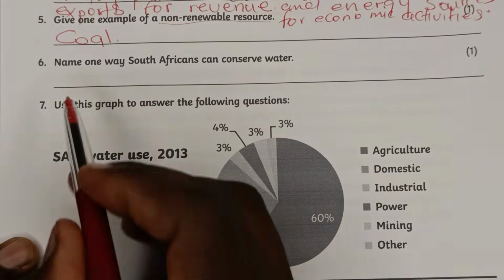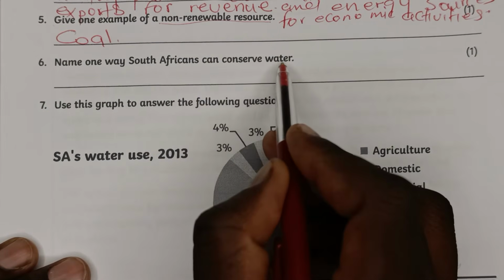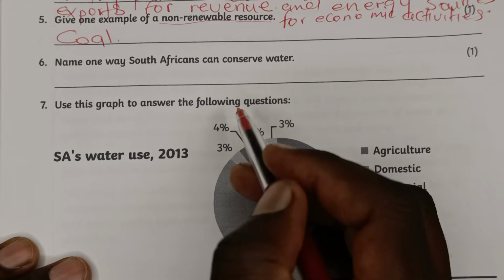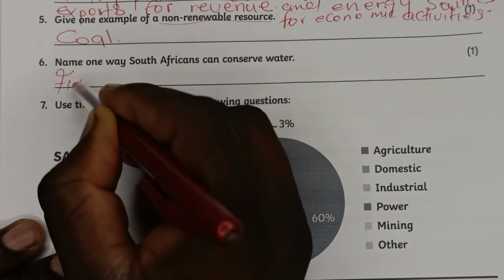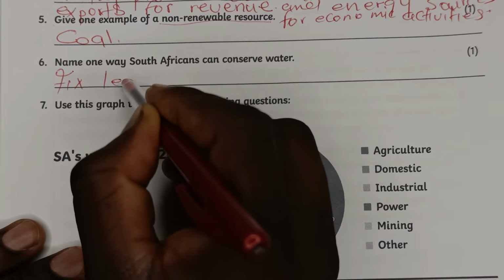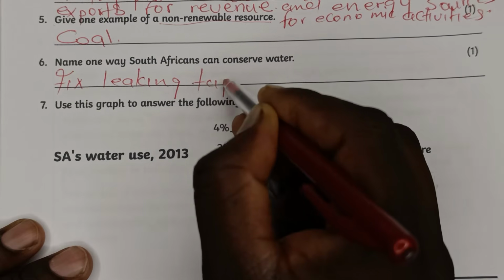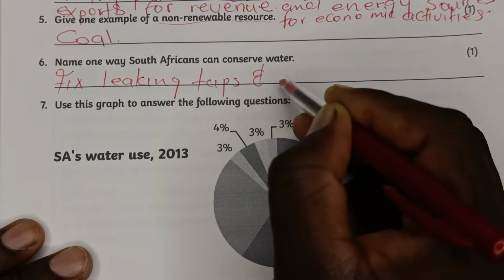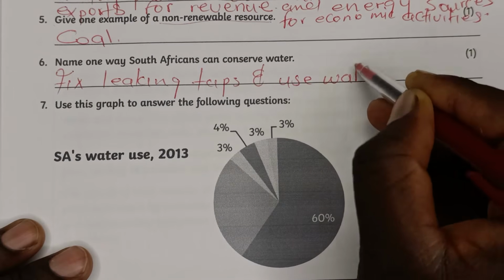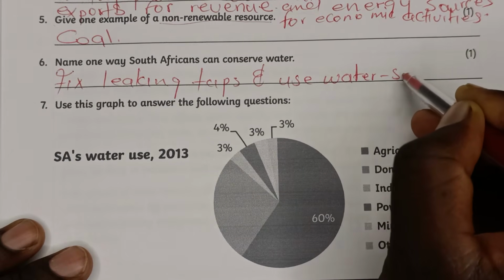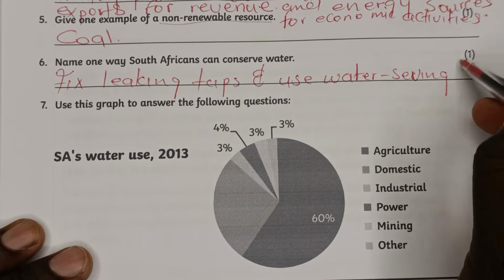Then number 6 says, name one way South Africa can conserve water. They should fix leaking taps and use water saving technologies.